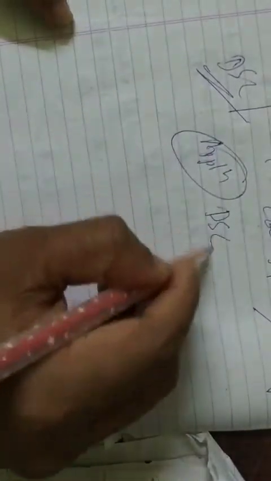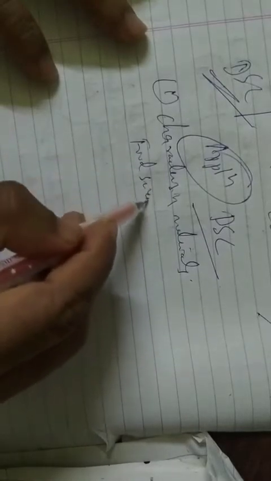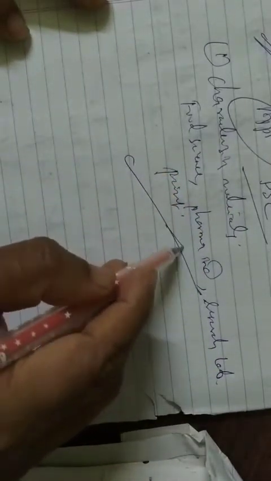Now if you see the applications of DSC, it is used in characterizing materials, like in food science, pharmaceutical industries, research labs, the paint industry, and like this. In most of these, DSC is used to see the phase transition of substances.